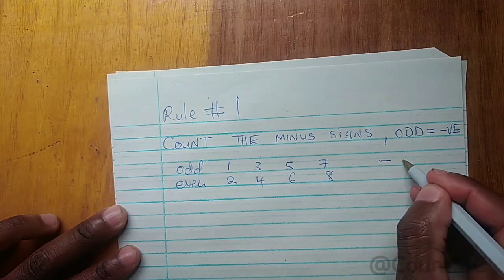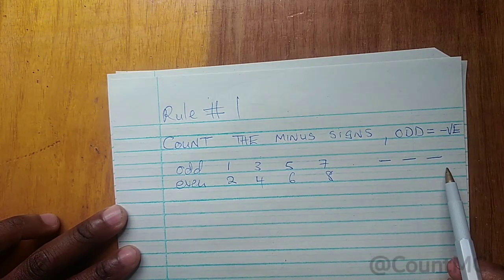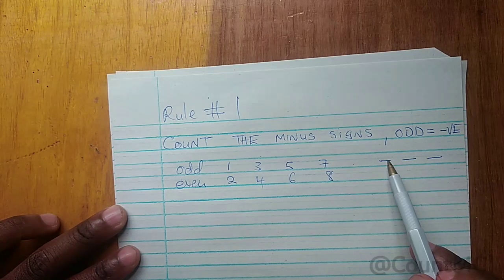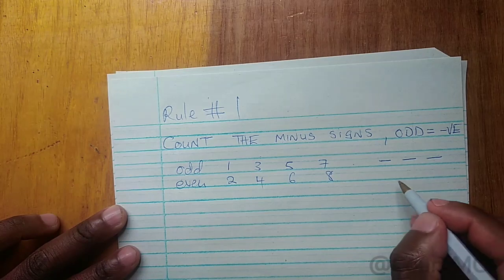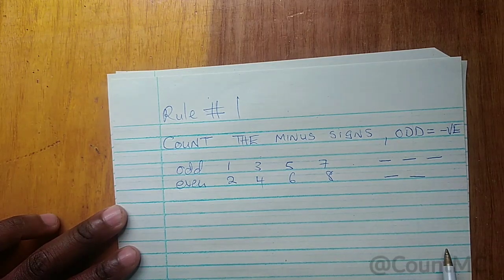So, how many minus signs do you see? There are 3. So, this is an odd number of minus signs. How many minus signs do you see? There are 2. This is an even number of minus signs. So this is the skill you need to have, to see how many minus signs are there in your problem when you are doing multiplication and division.